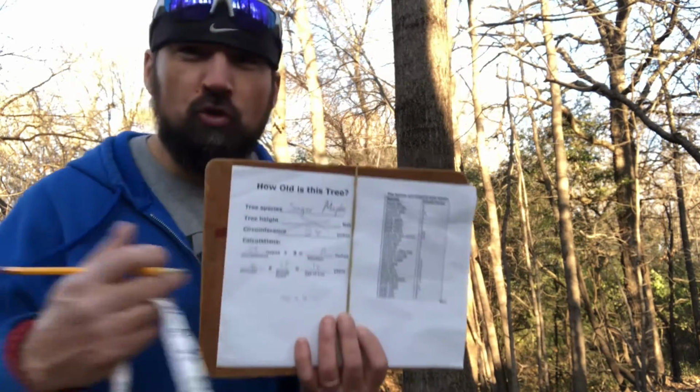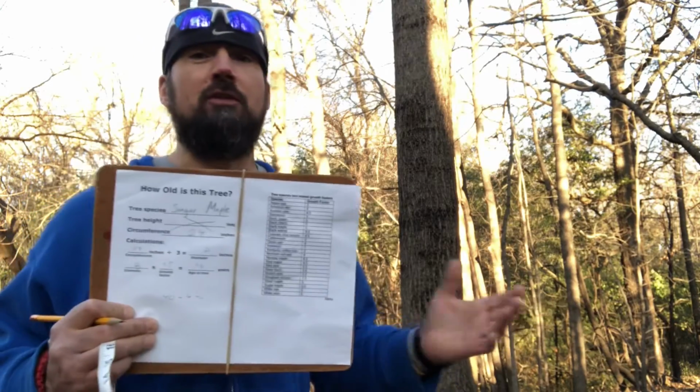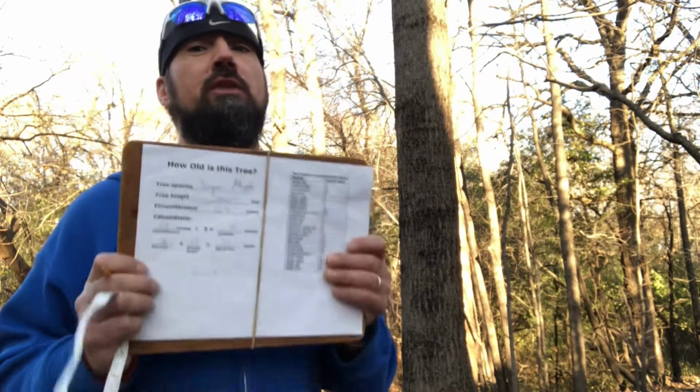Have fun. Do a couple different trees. See how old the trees in your yard are. You may have a tree that your parents planted, so they know how old that tree is. Sweet. Do the math. Now, this is an estimate. See how close the estimate is.